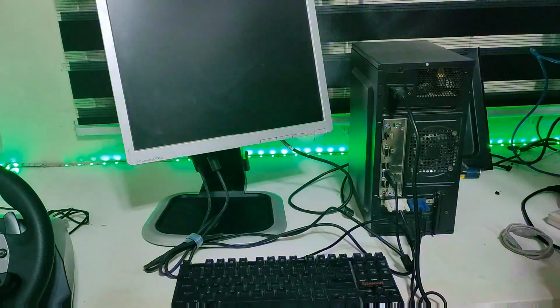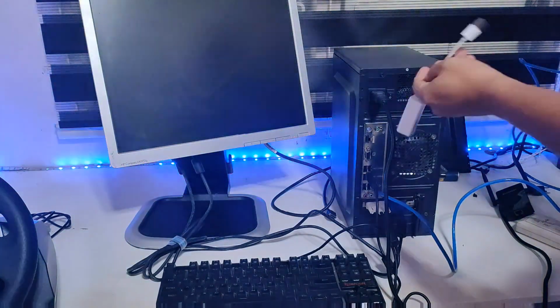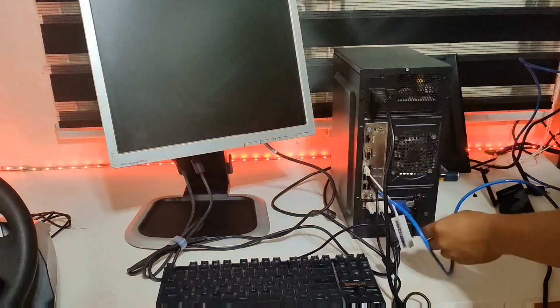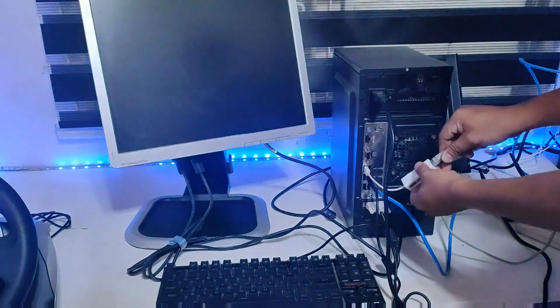So let us go ahead and start the installation. So go ahead and connect your internet source from your internet service providers into your system unit, and then also connect the USB to LAN adapter, and then connect it to a LAN wire towards your access point.